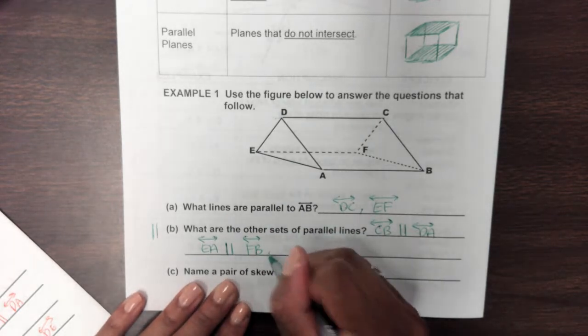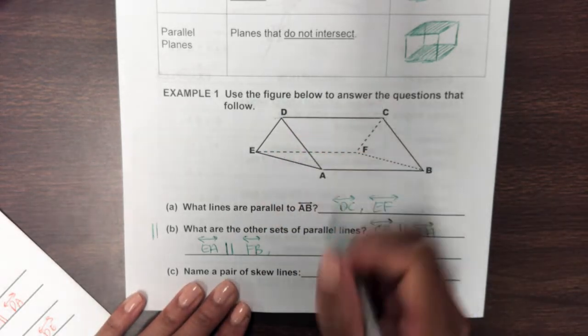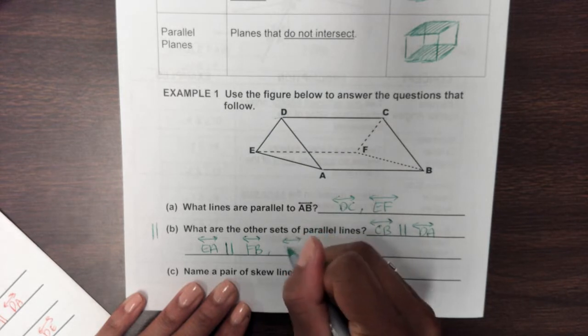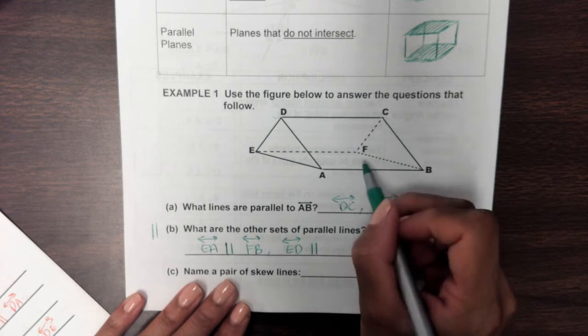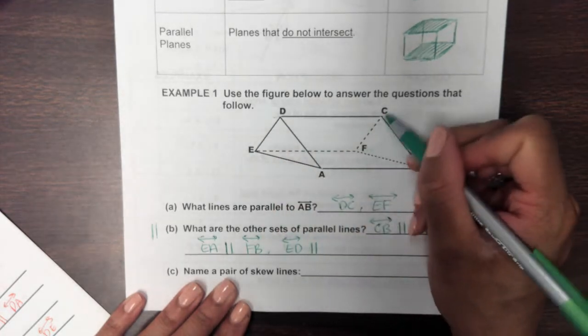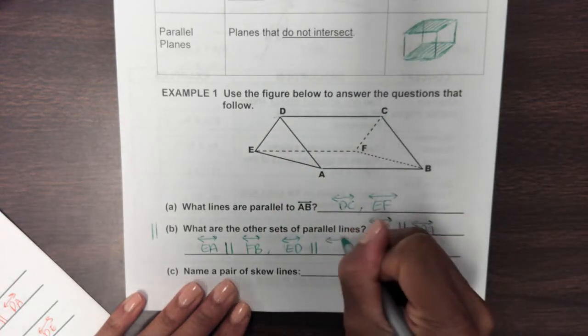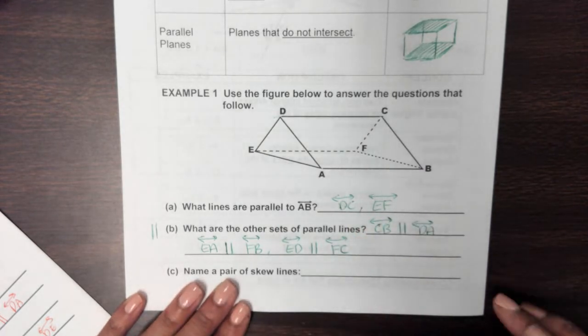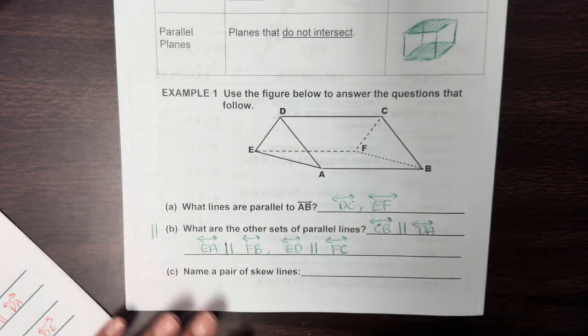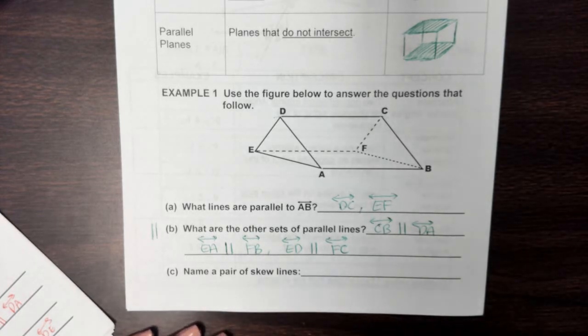And then I have one more set I can think of. Let's talk about ED. So I have line ED, and that line is parallel to FC. See? So we have sets of parallel lines identified here based on this figure.